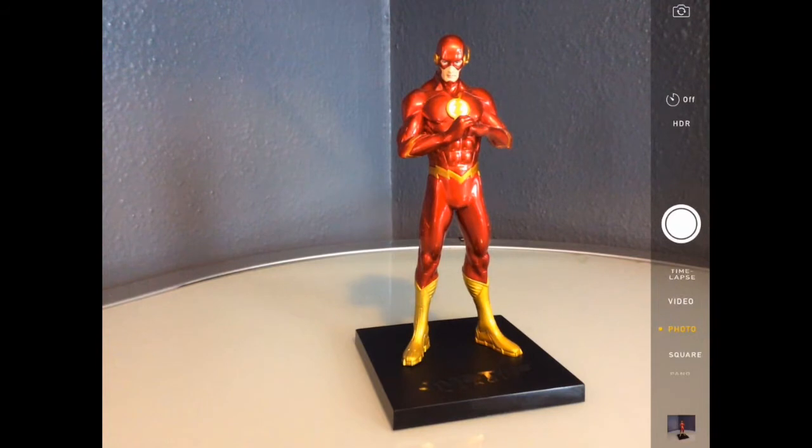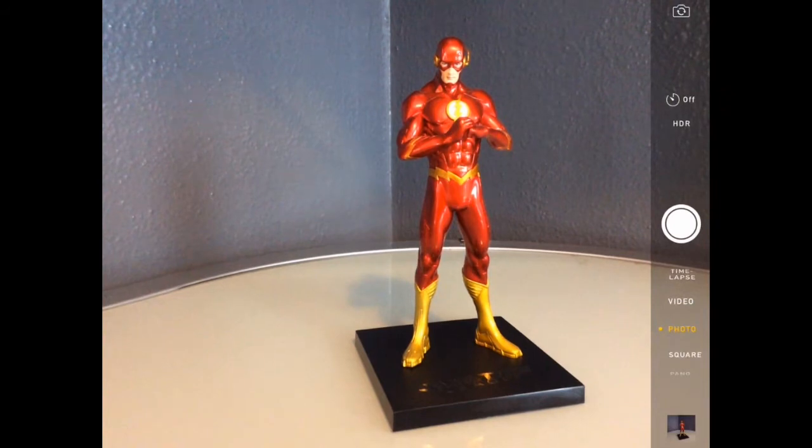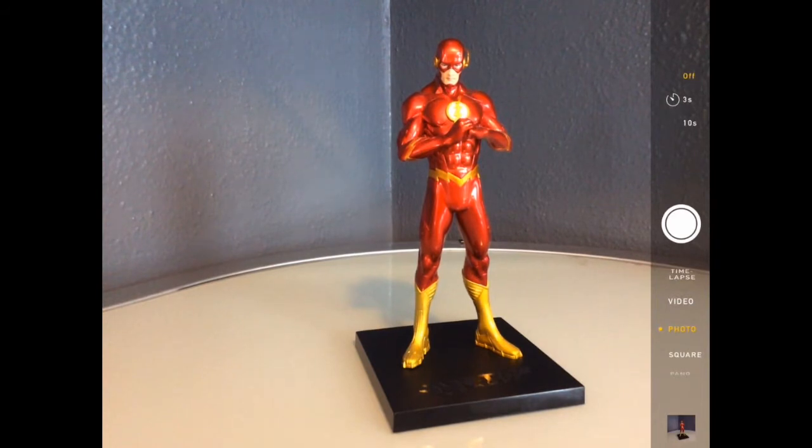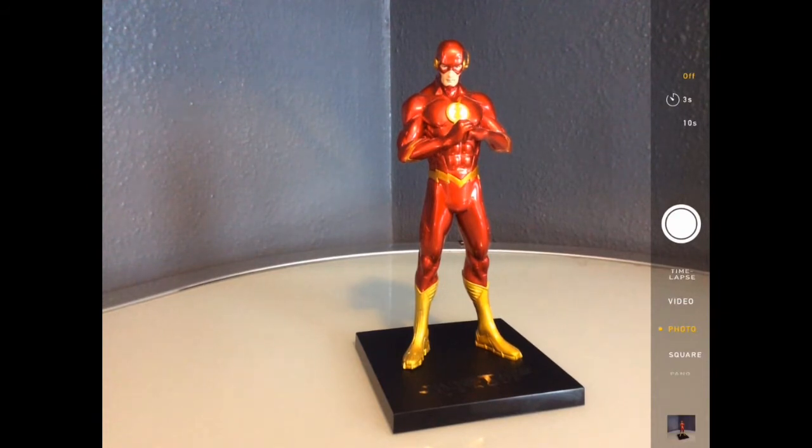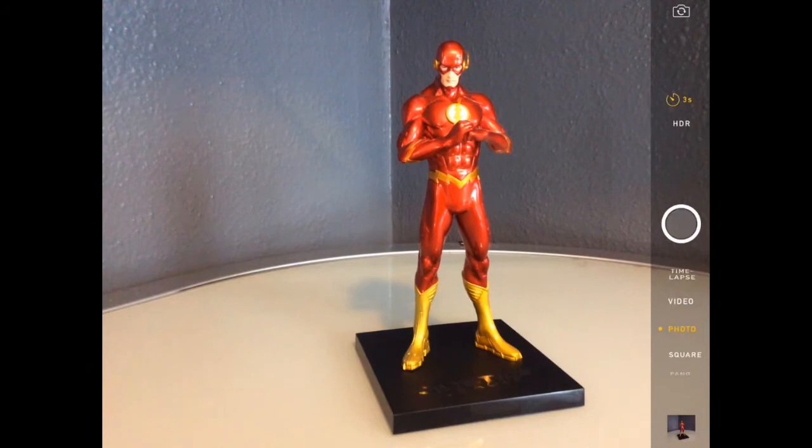You can see right now we've got our little camera timer button here, and it's set to off. But if we tap on that, we get a few different options here. We get 3 seconds or 10 seconds to set that. So let's set it for 3 seconds here. There we go. And let's go ahead and take the picture. And you'll notice that as we press the button here, it'll start to count.